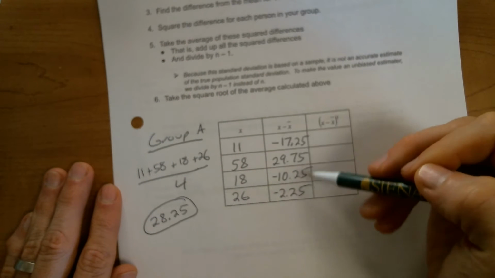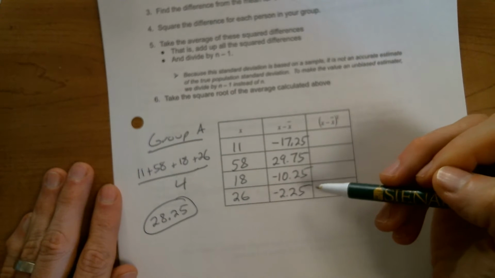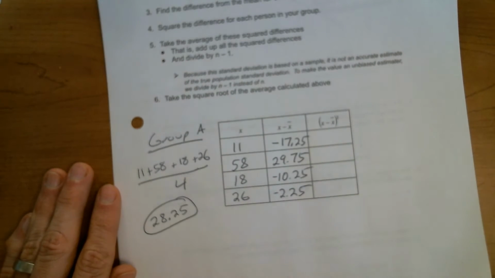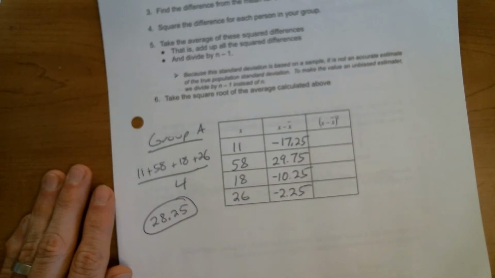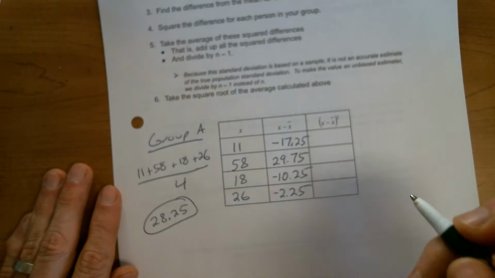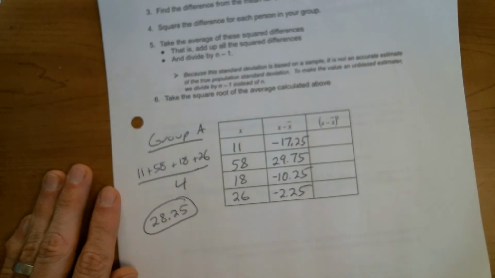Now, we can't just average these together because if we did, the positives and negatives would cancel each other out. So we're going to square each of those to get rid of the negatives.